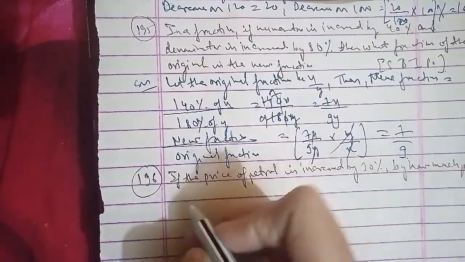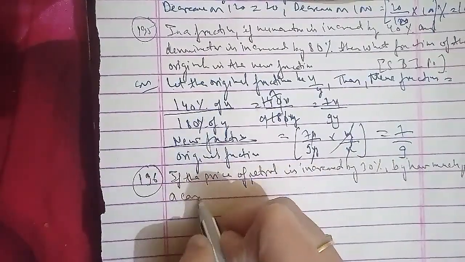This has been asked in the SSC examination paper, an important one.